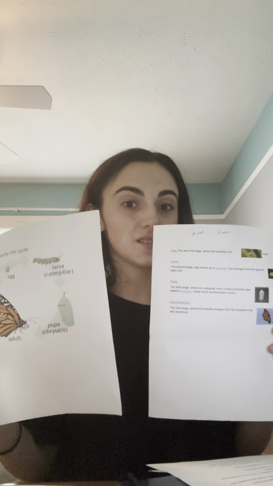Because the pictures match and they are visual aids that help with comprehension, students would be able to do this hopefully with a little less confusion. For example, I would ask, okay, what is this stage? And with the help of the vocab sheet, they could notice the picture. Oh, that's the adult butterfly stage.